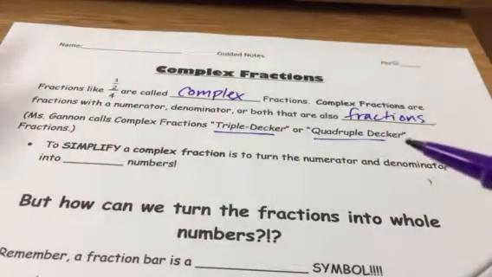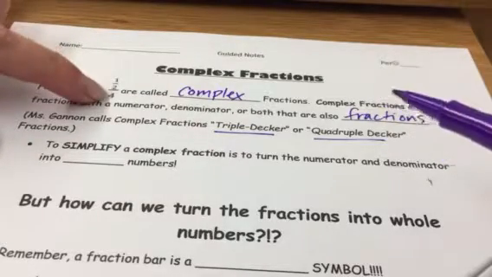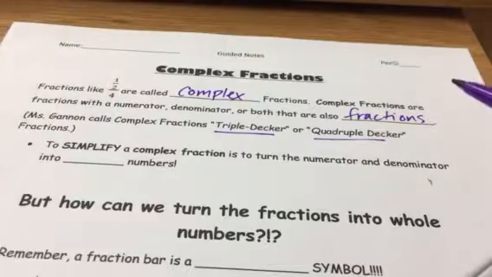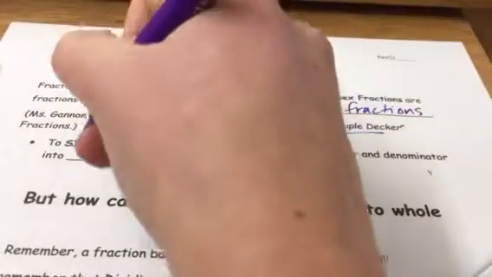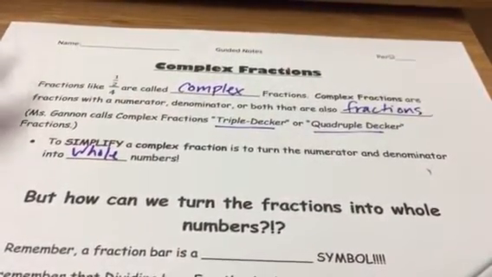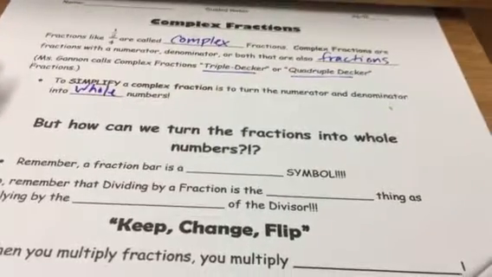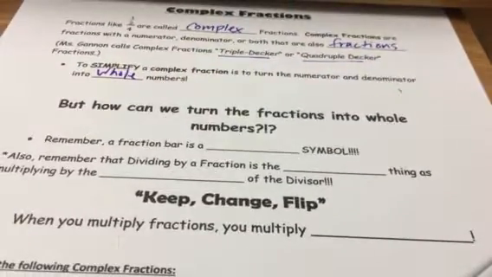To simplify complex fractions, what we want to do is turn the numerator and the denominator both into whole numbers, back into our regular fractions that we know and love. And fractions are always whole numbers on top, whole numbers on the bottom. But how can we turn the fractions into whole numbers? You might be thinking, well, that's magic. I thought Miss Gannon said we can't just willy-nilly go turning numbers into other numbers. Well, that's a good thing we have math.